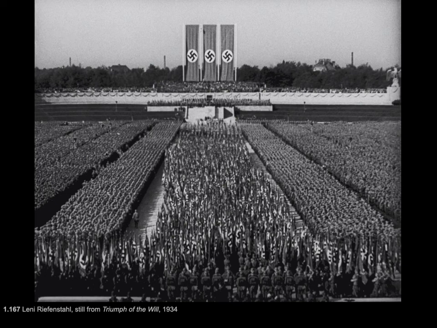It is still used to teach film in film school today because it was revolutionary and introduced things for the first time, such as a moving camera, aerial photography, the crossfade, adding music to cinematography, the use of the long focus lens to create a distorted perspective. It's recognized as one of the greatest propaganda films in history.